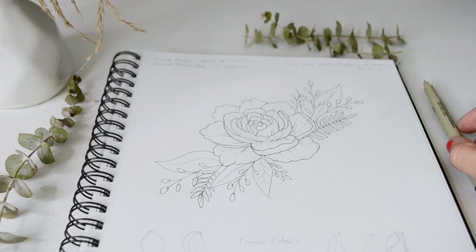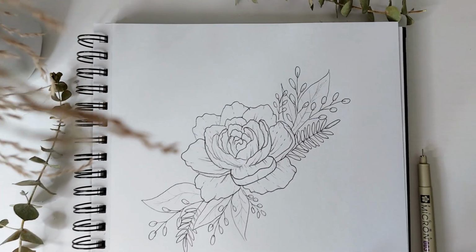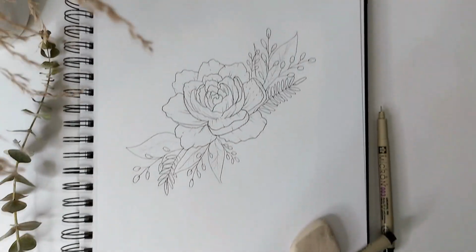Alright, I was about 7 seconds over, but here is our finished peony. I think she's a beauty, and I hope you've enjoyed this process as well. I think I'm gonna call her Francisca.